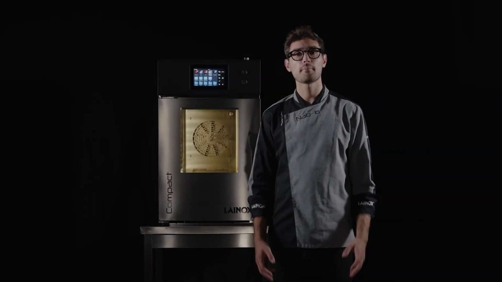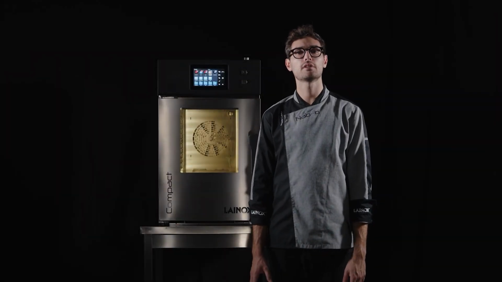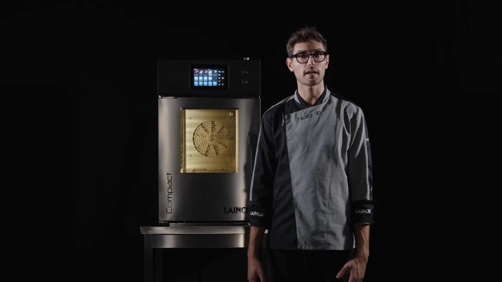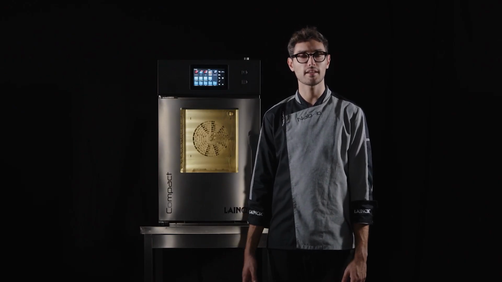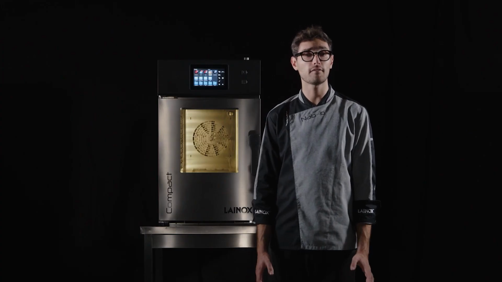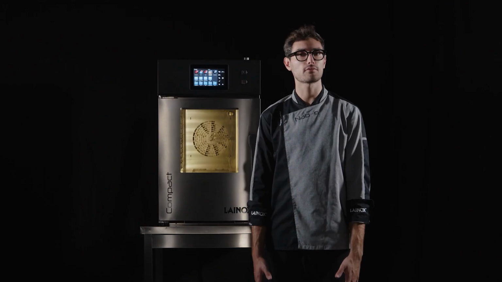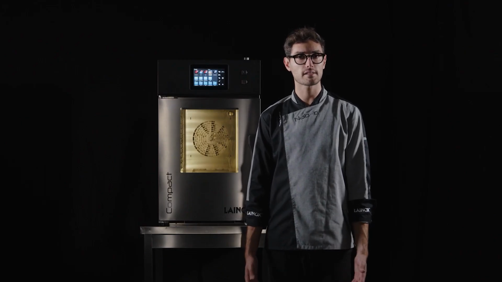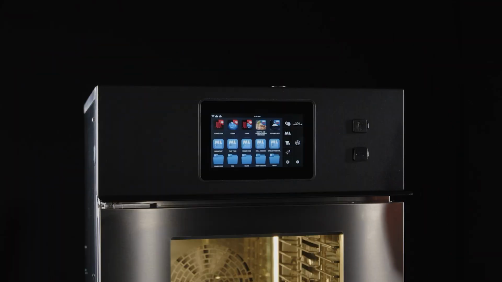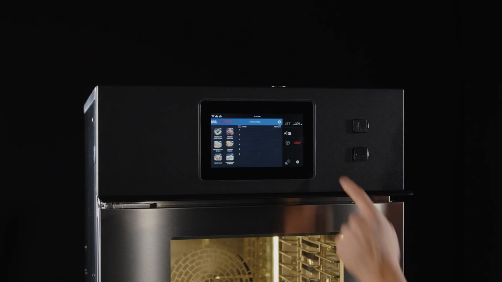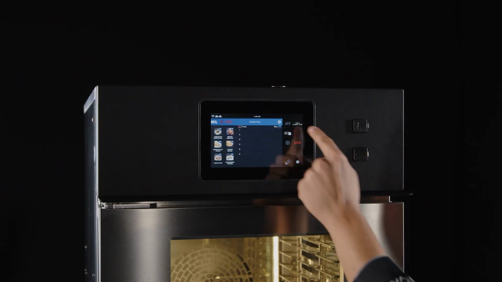You can activate the just-in-time multi-level function. The just-in-time function allows you to cook different products simultaneously that have different cooking times and ensures they are all ready at the same time. This function is very useful in mise en place in preparing banquets or buffet. To activate it, simply click on the multi-level folder you want to activate. Click on the JIT Just-in-Time button.